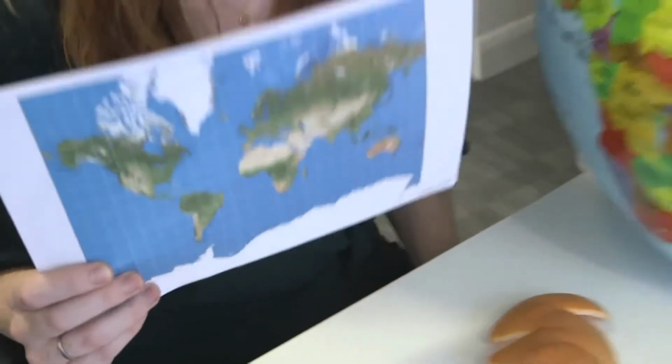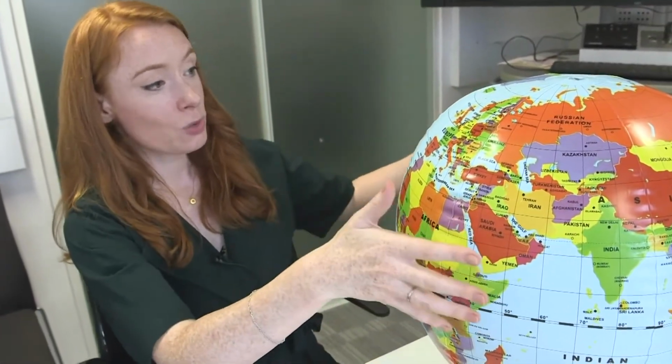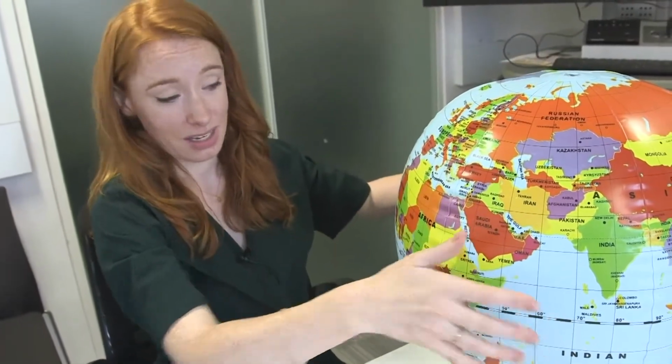The only problem about Mercator is that because you're using a cylinder, things are going to be distorted at the poles much more than they're distorted at the equator. And as a result, the area of different land masses ends up being completely mucked up, completely skewed.